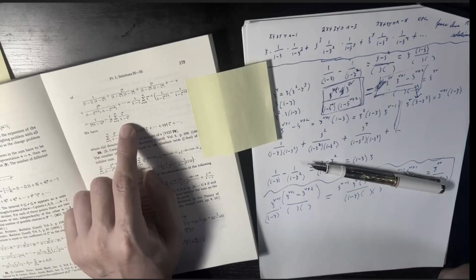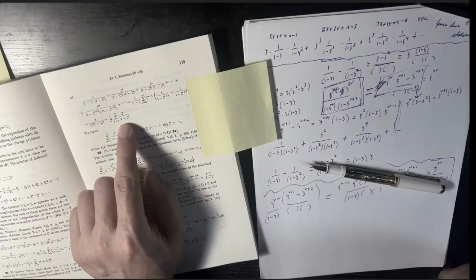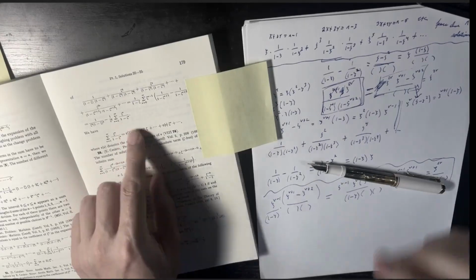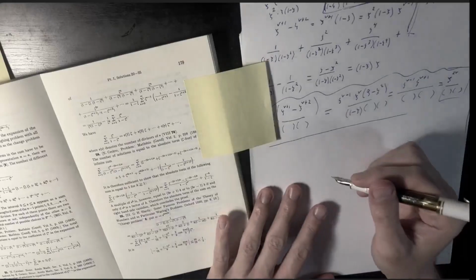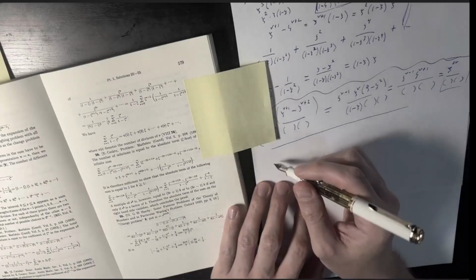I guess there's also still a, oh, that's all he did. Okay, I see. He just took out the first term, right? He must have rewritten it though. Like this first term, you get this guy.